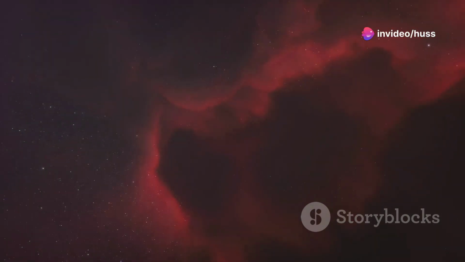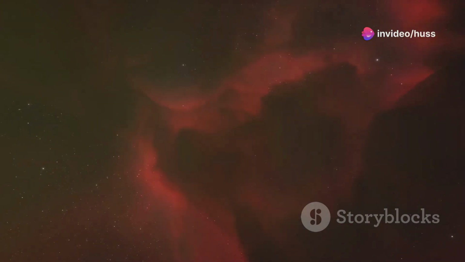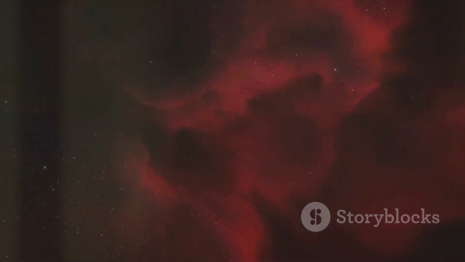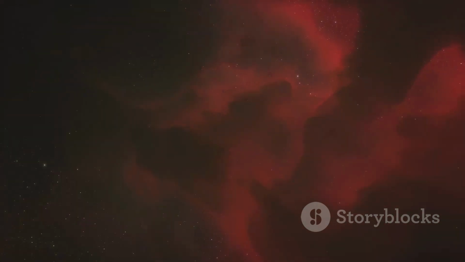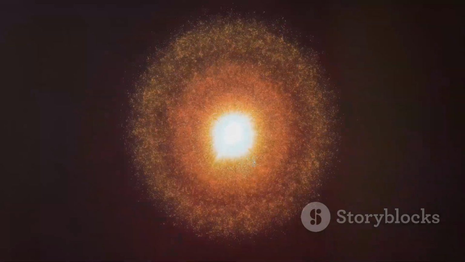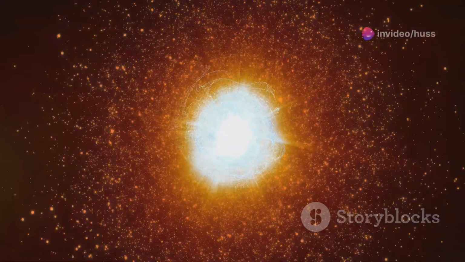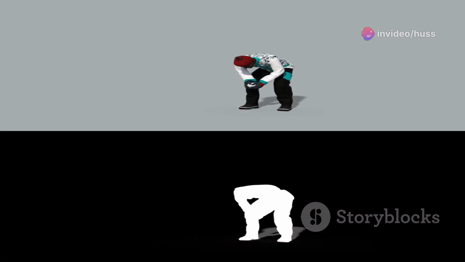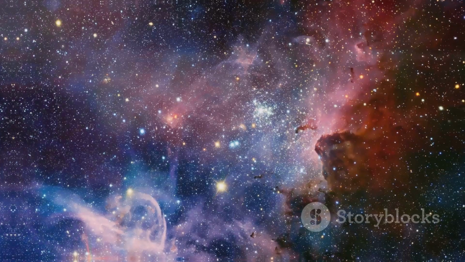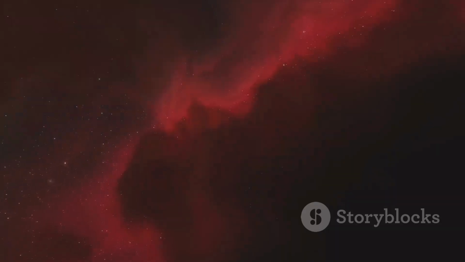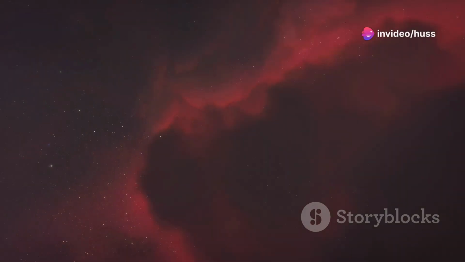As these regions grow denser, they attract even more material, creating a runaway effect that accelerates the process of star formation. Picture a snowball rolling down a hill, gathering more snow as it goes, growing larger and larger. This is similar to how these dense regions within a nebula gather more gas and dust, increasing in mass and density. The denser regions within the nebula act as seeds, attracting more and more material.